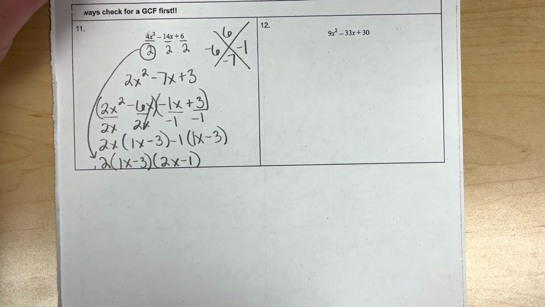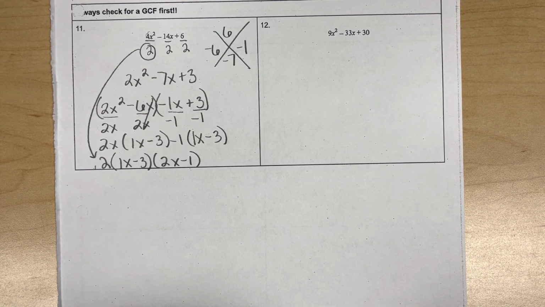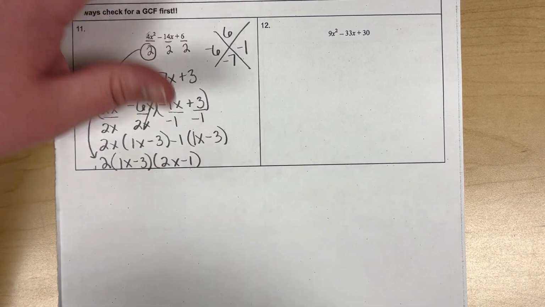Now you have to remember that you have to have that GCF out in front or your answer is not entirely correct. So you might say, well, what if I don't notice that there's a GCF right at the beginning? How can I double check my answer at the end? It's actually pretty simple. Let's see how this would work.